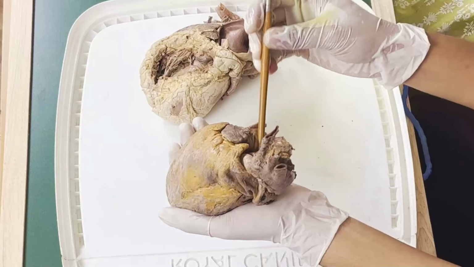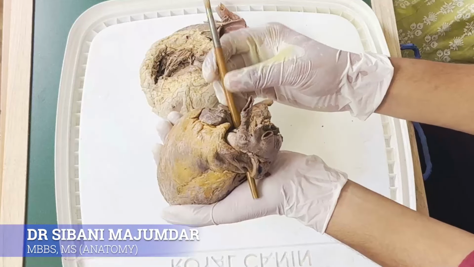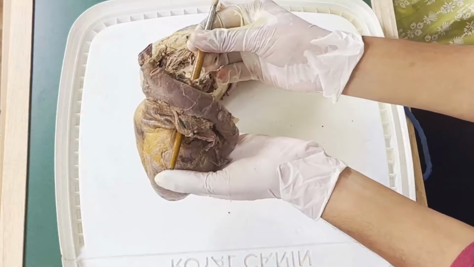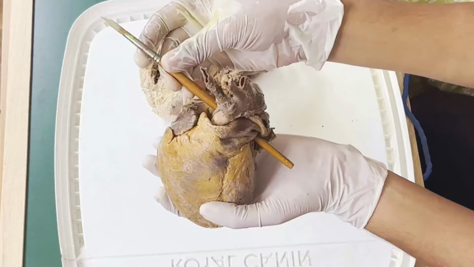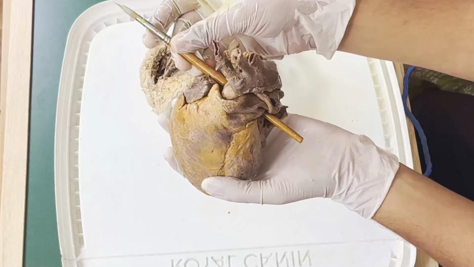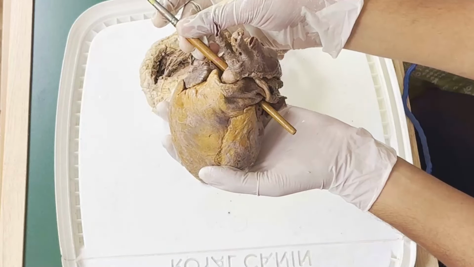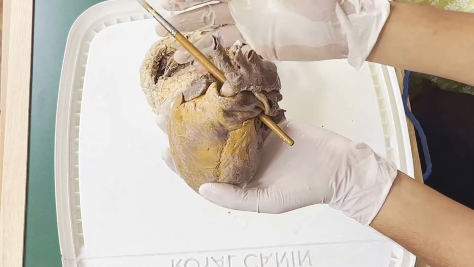Next, can you show me the position of the transverse pericardial sinus? Show me. Okay. So if we pass this probe in front of the superior vena cava, it is the transverse pericardial sinus. That means in front there lie the pulmonary trunk and ascending aorta, and behind lies the upper pulmonary vein.